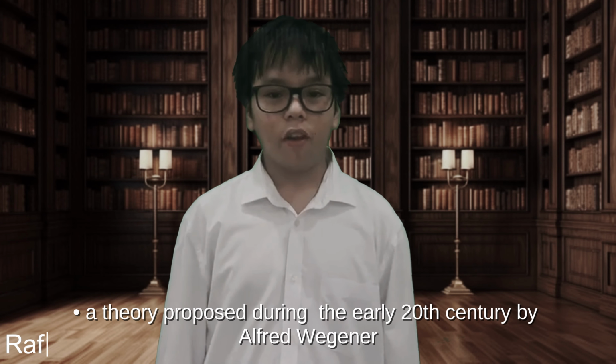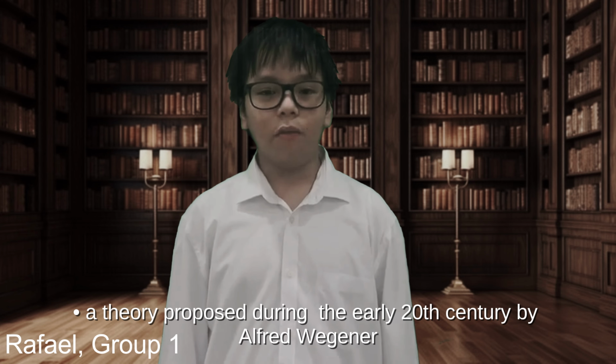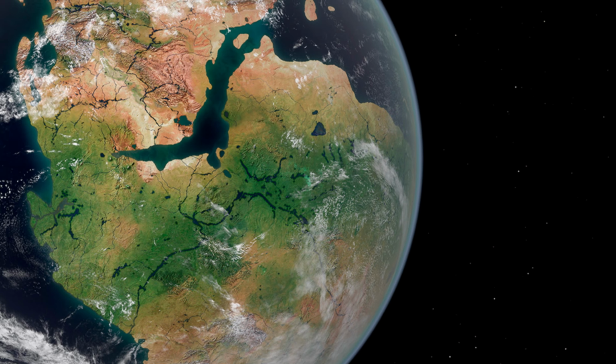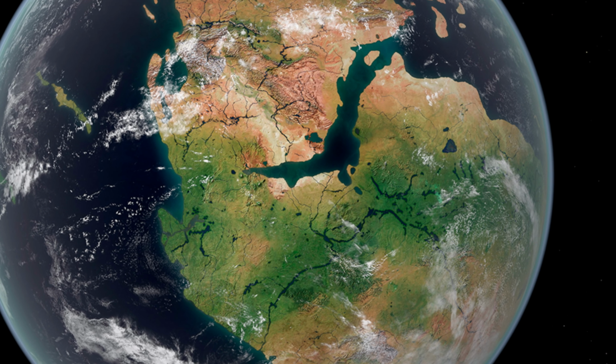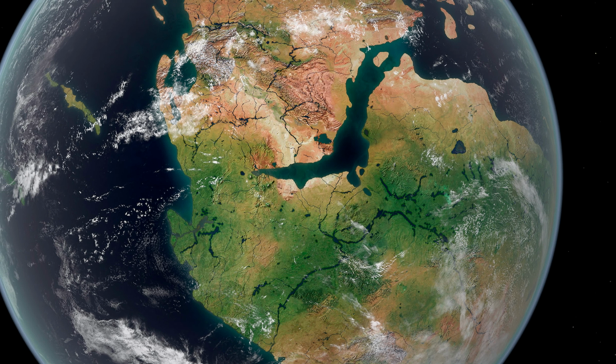Alfred Wegener proposed the continental drift theory in the early 20th century. He suggested that the continents were once part of a single supercontinent called Pangaea, which later broke apart. The continents then drifted to their current positions. However, many scientists at the time rejected his theory due to a lack of solid evidence. Wegener, a meteorologist rather than a geologist, also inaccurately suggested that Earth's rotation caused the continents to move.